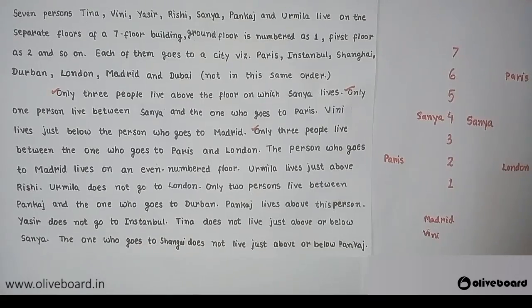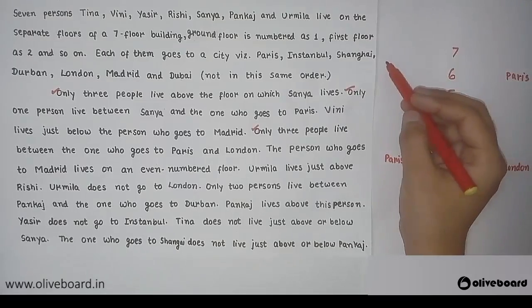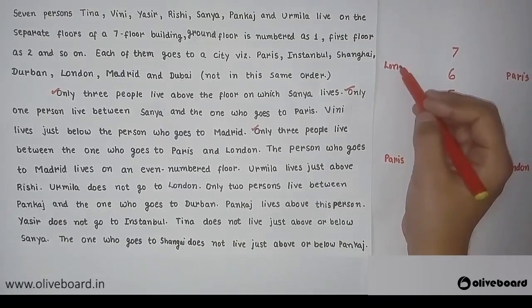Same process I shall follow in this case as well. So if this person goes to Paris, so 1 floor, 2 floor, 3 floor. So basically on floor 6 the person who goes to London will sit.